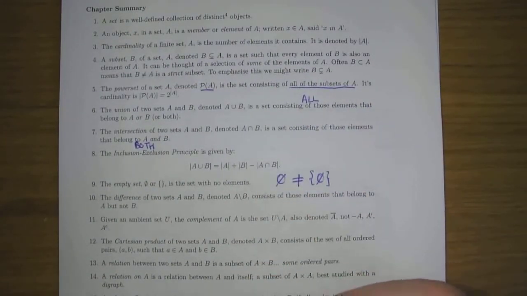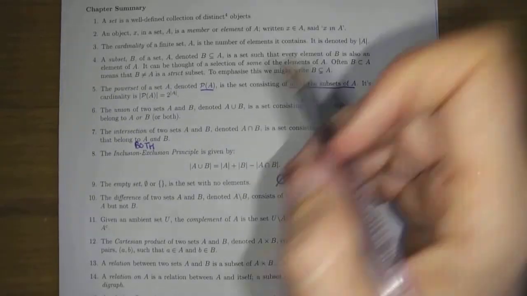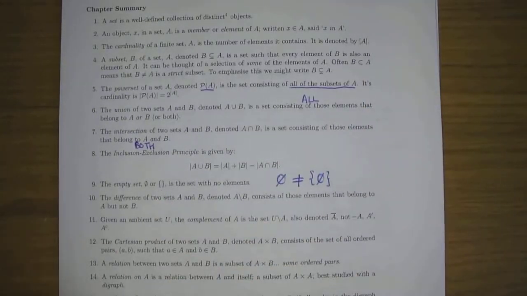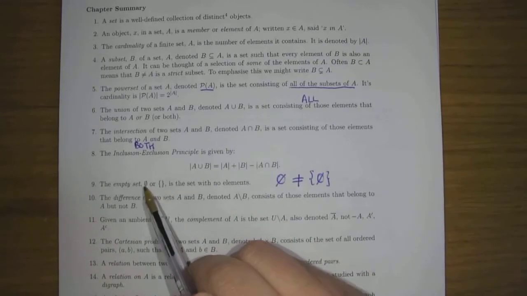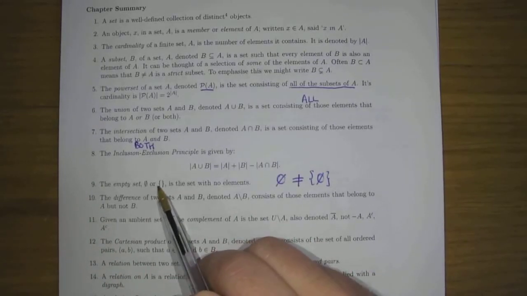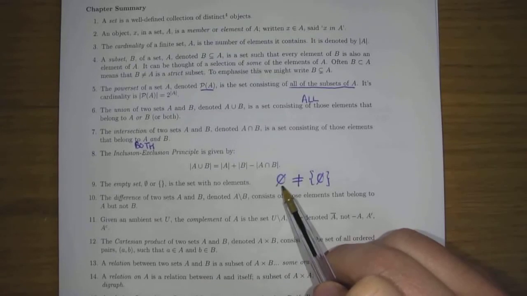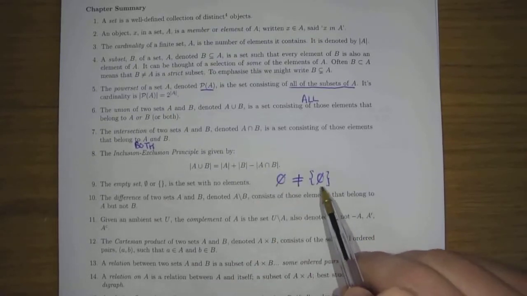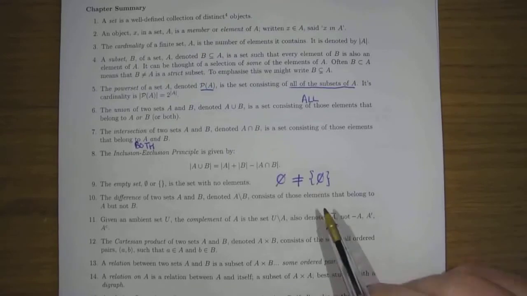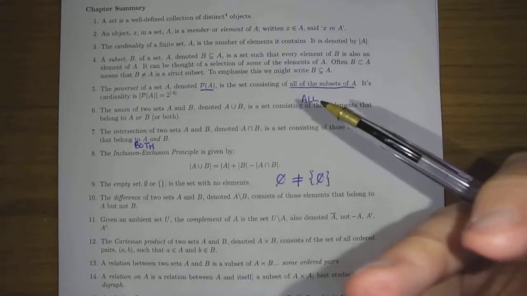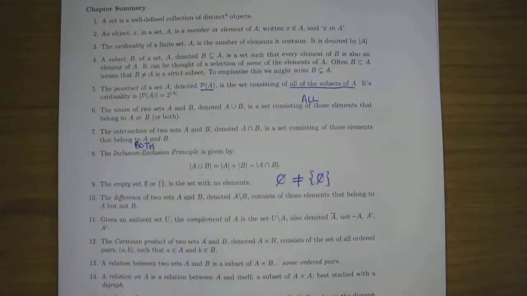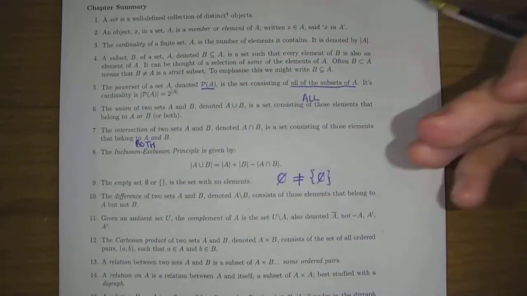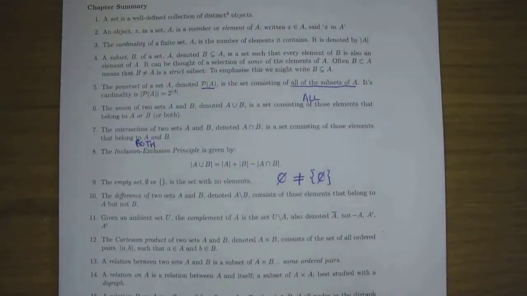A way of thinking about a set is to think of a plastic bag of objects. The empty set is like a plastic bag with nothing in it. This is a symbol for this, so this thing is the same as this: a plastic bag with nothing in it. This, in fact, is a plastic bag with something in it: another plastic bag. It's like a plastic bag inside another plastic bag. It's not empty. You might say, oh, there's nothing in it. Well, there is. The plastic bag is in the plastic bag, so it's not empty.